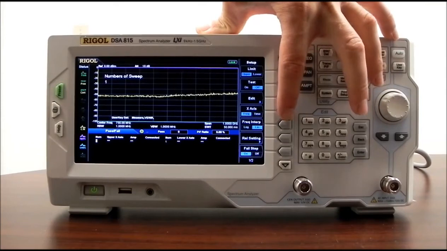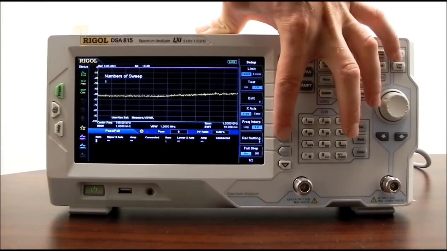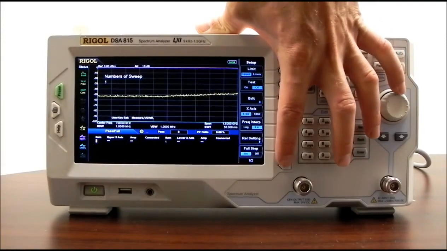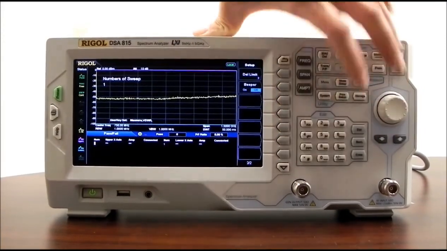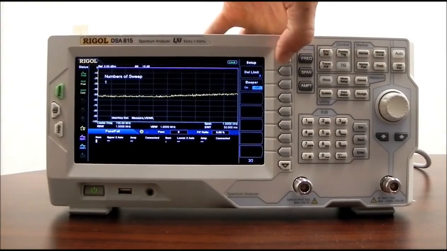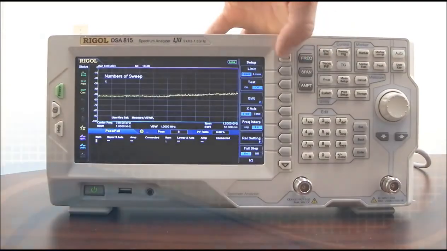We could set the x-axis as frequency or time. We can do frequency interpolation, log or linear. We can do relative, and we can stop on pass or fail. Let's go to page 2, where we can delete our limits, and we could also turn a beeper on if we wanted to have an automated test. That can be very helpful in an automated test environment.